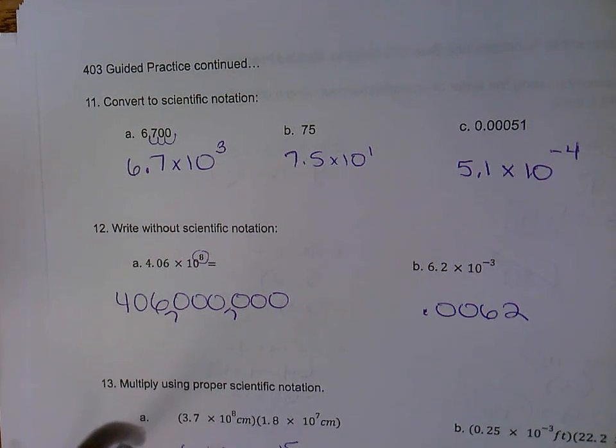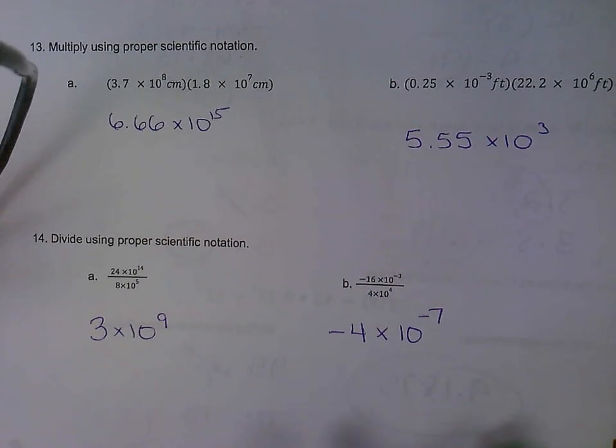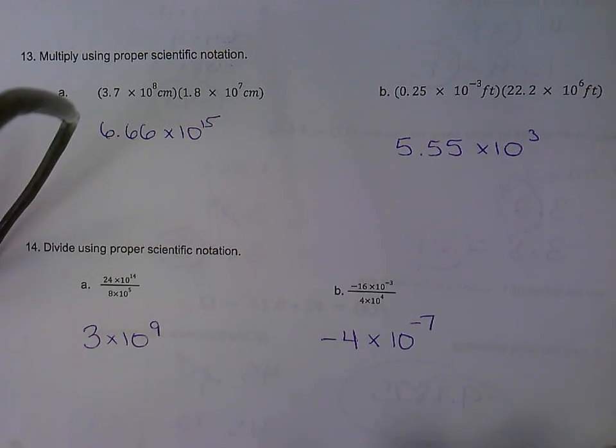So this was what? 6.7 times 10 to the third. 7.5. You could just write 10 to 10. You don't have to write 10 to the first. 5.1, and I'm going backwards, 4. And then this was, we did this one together, and then this one I went backwards, 3. So I think we're okay on scientific notation for the most part. So that will be on the quiz next Friday. We're going to practice this next week. Here was my multiplying and dividing. So if you're not super strong on that yet, I wouldn't despair.